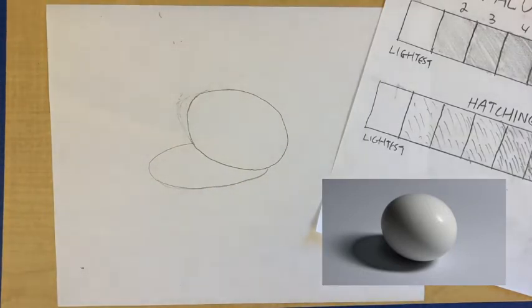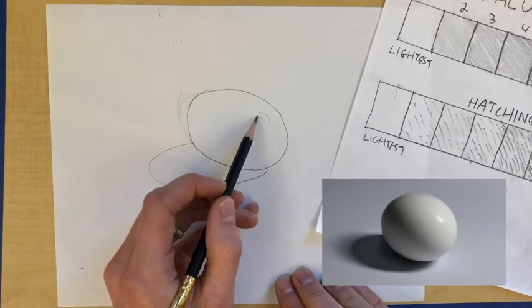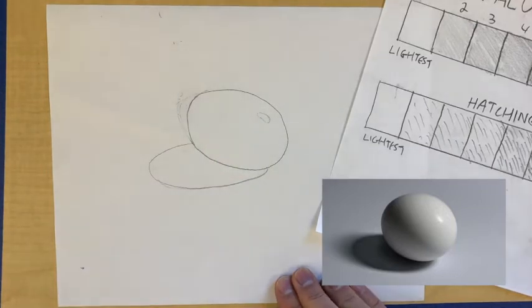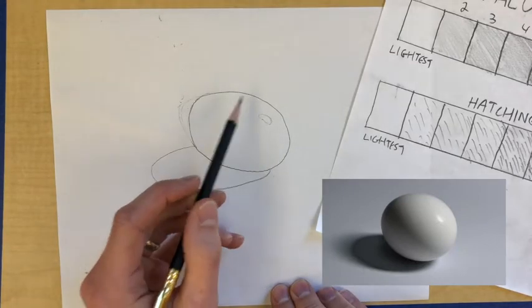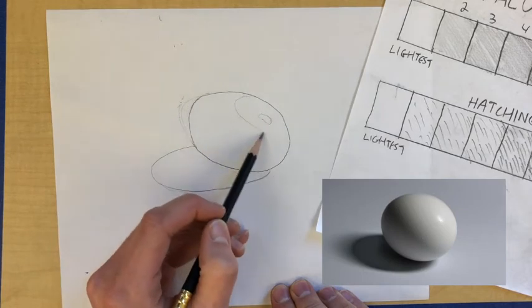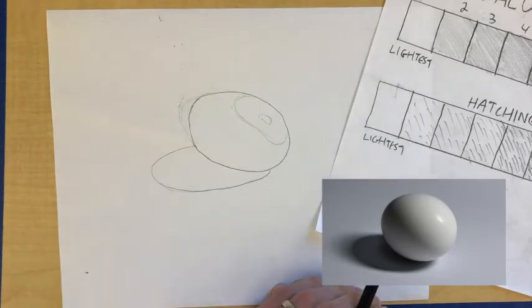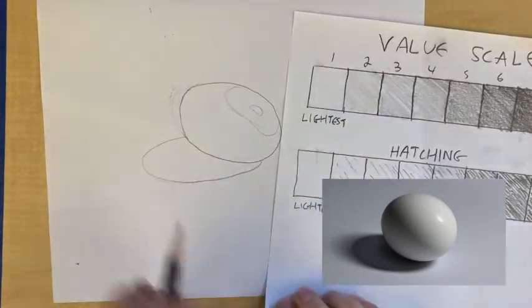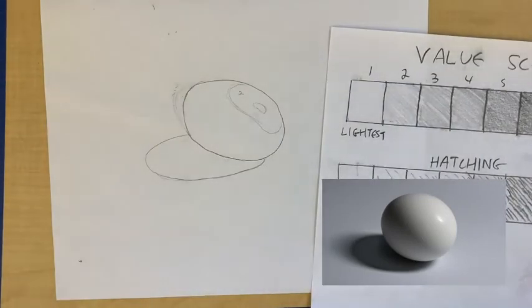Now that we have our shapes, I am going to look at the values that I see in the photograph. There's quite a lot going on here. The first thing that I notice is right around here, there's this highlight. That obviously is going to be the lightest possible value that I see, so I'm probably just going to leave that white. Around it, we have the next lightest value, and I'm just going to outline that. On your value scale, this would be something like a 2. If it helps you, you could even make a little 2 right there, just to give you a little guide.